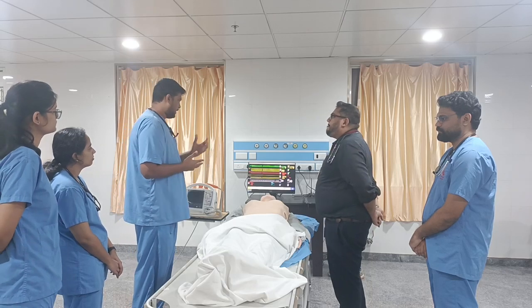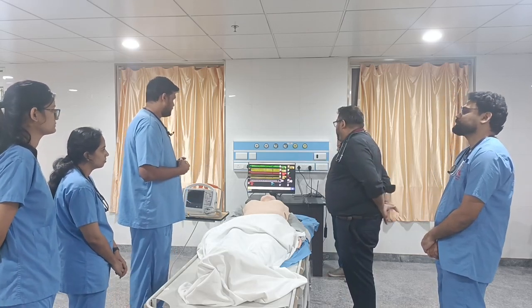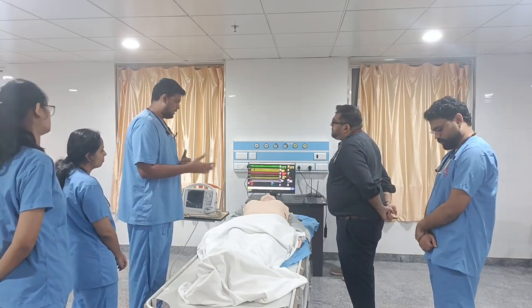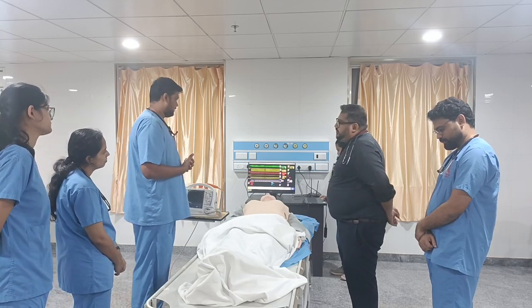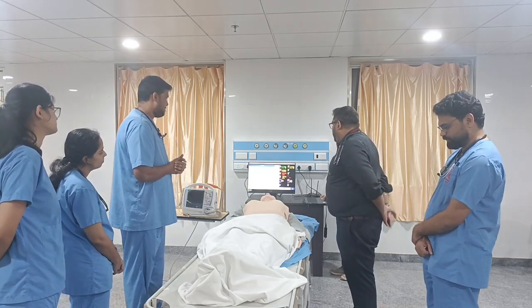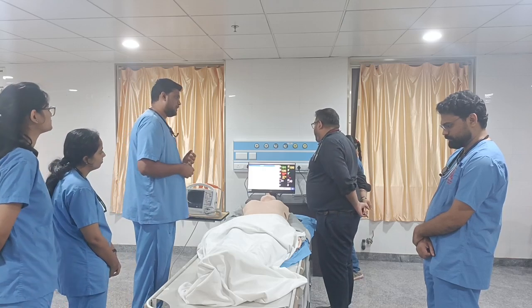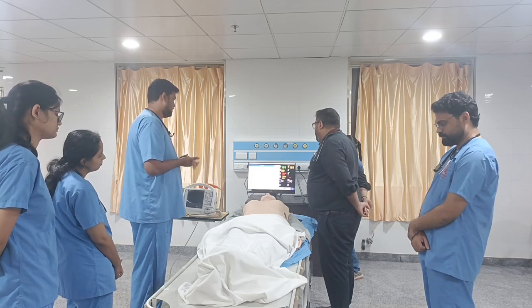On the circulation part, we connected the patient to the cardiac monitor. This is the rhythm that you are seeing on the cardiac monitor. The patient is vitally stable, so we go with a 12-lead ECG. The 12-lead ECG is taken, and this is the 12-lead ECG for you. Any history of chest pain or altered mental status? No chest pain, no altered mental status. He is fully conscious and oriented.